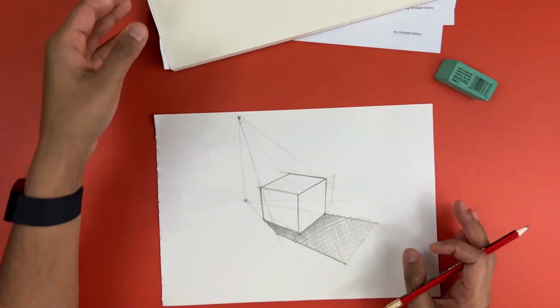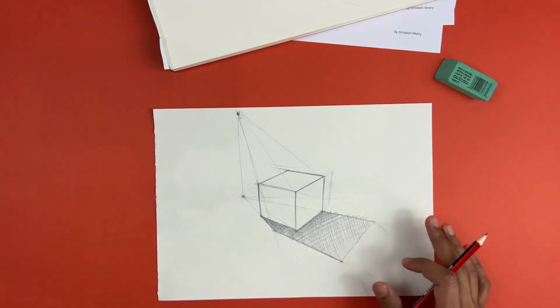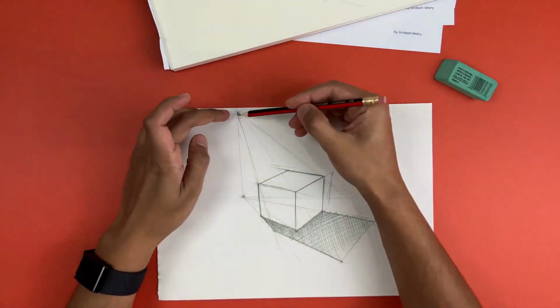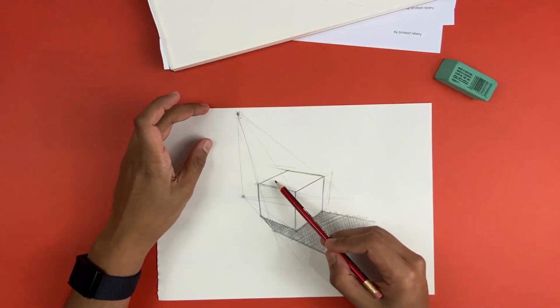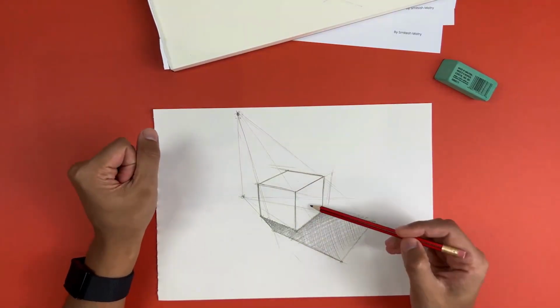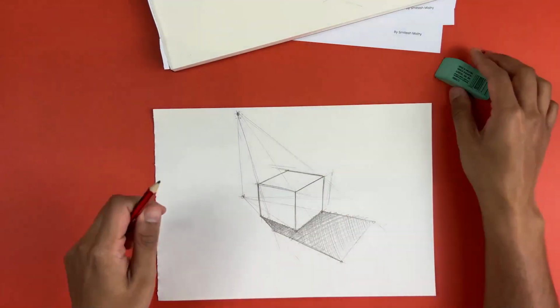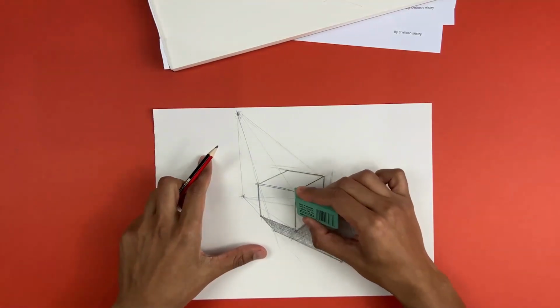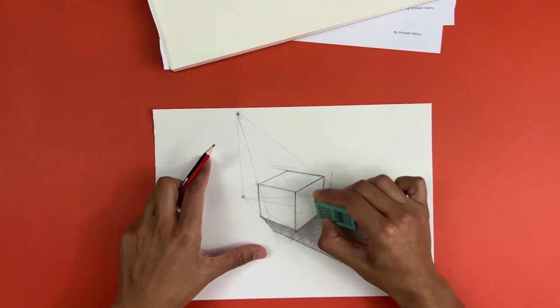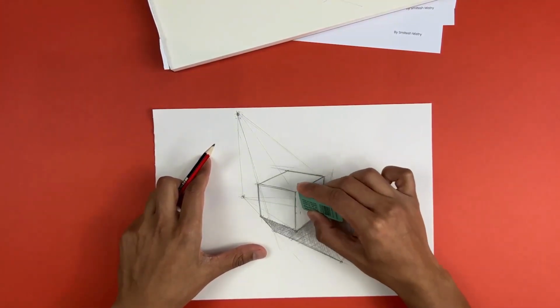So one thing I noticed, as you can see, is that because the light is high, this top surface was always the brightest. This back one was always the darkest, and then this one was in between. So what I'm going to do first to start off is rub away the guideline so it gives us a nice clean image.